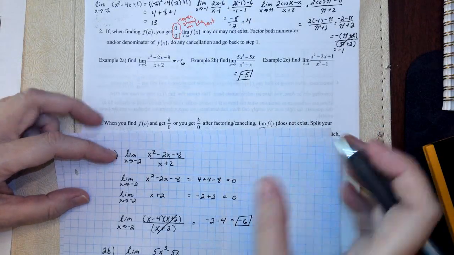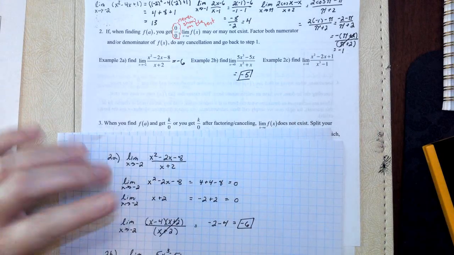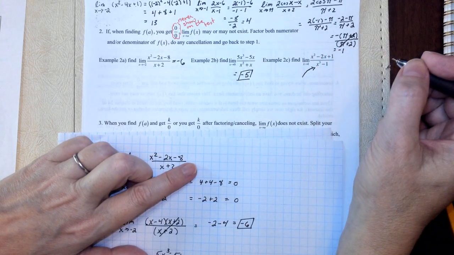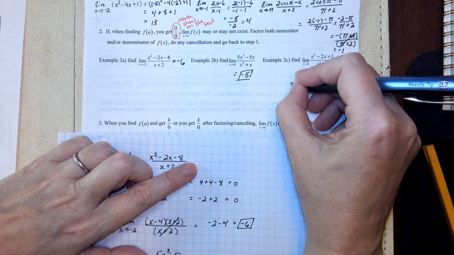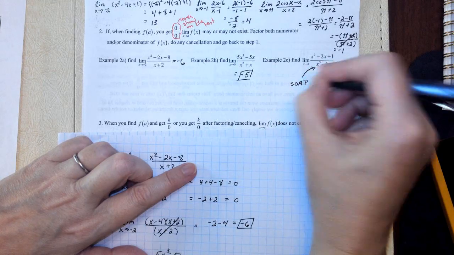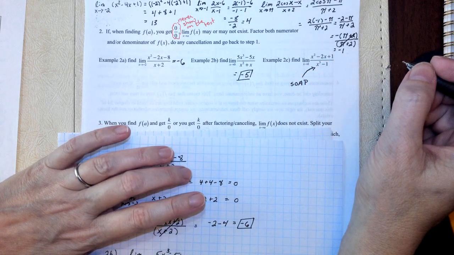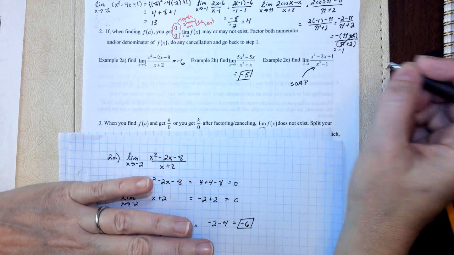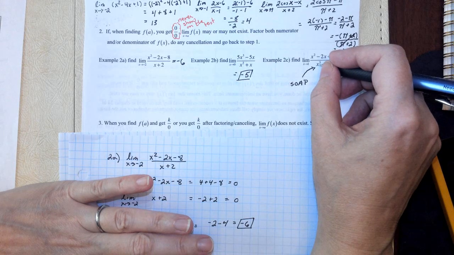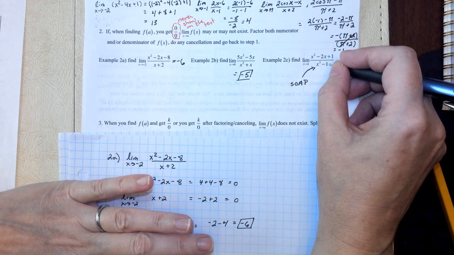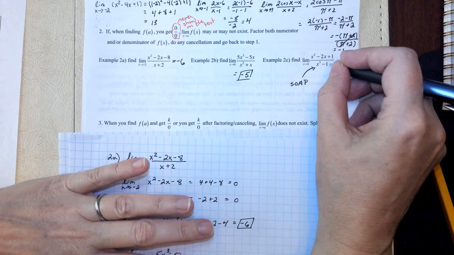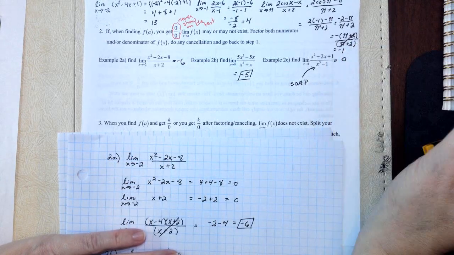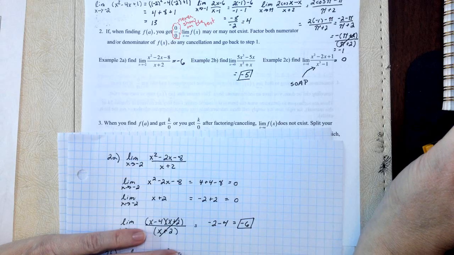Now, try 2C on your own, okay? Remember, you may want to look up how to factor a cubic. We have already seen it in some notes before. This is called the SOAP method: same side, opposite side, always positive. So that's how you can factor a cubic, as long as you can cube root the first and the second term. And this answer, if you get it down, will actually come down to just 0. All right, best of luck.